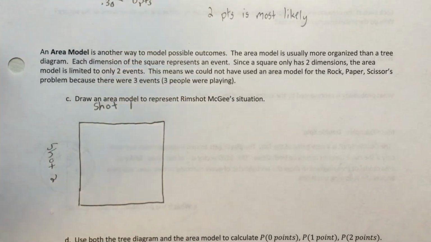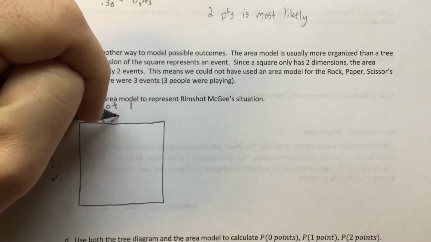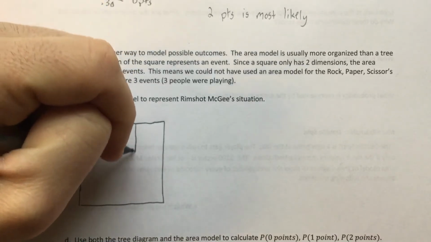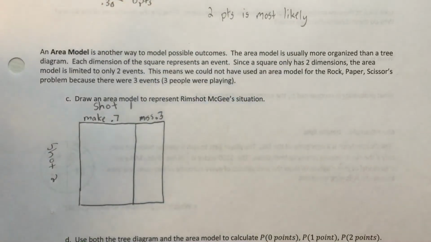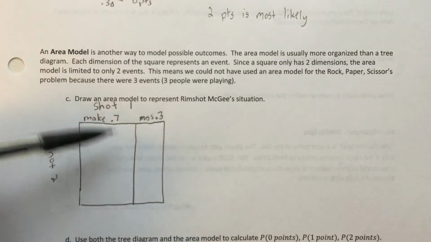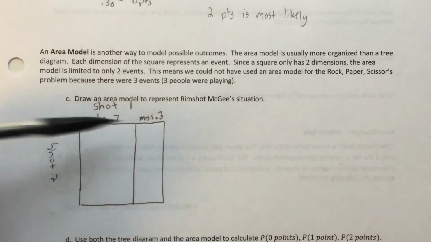And remember, shot 1 has 2 possible outcomes, a make, which is 0.7, and then a miss, which is 0.3. If you want to draw it to scale, you can. You don't have to. You could draw it right down the middle, but I kind of drew it to scale. This is about 70% of that whole length.